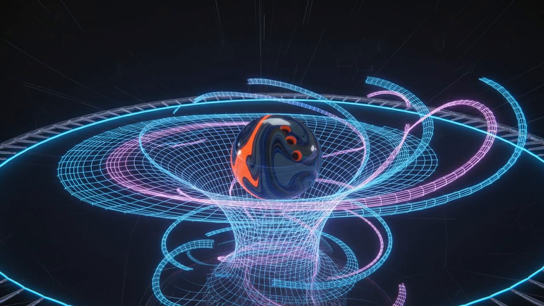Imagine space is a giant trampoline. If you place a bowling ball in the center, it curves the fabric. That is standard gravity. But now, imagine spinning that bowling ball incredibly fast. As it spins, friction causes the fabric of the trampoline to twist and bunch up around it. If you rolled a marble past this spinning ball, it wouldn't just curve in, it would get dragged sideways by the twisting fabric. This is frame dragging. Earth does this as it rotates, twisting the space around us. A fact confirmed by satellites like Gravity Probe B.